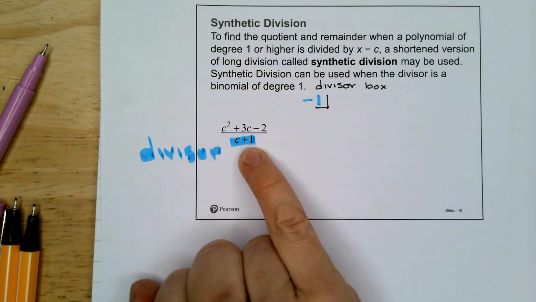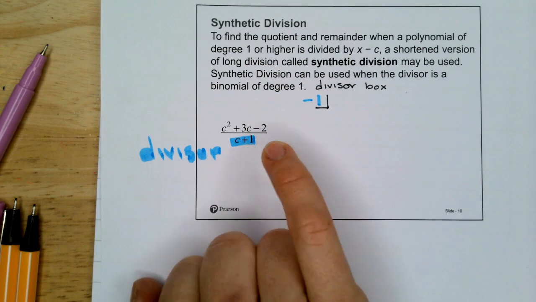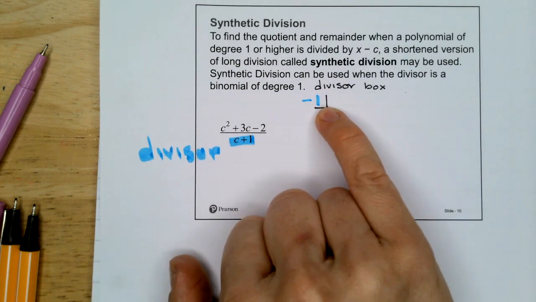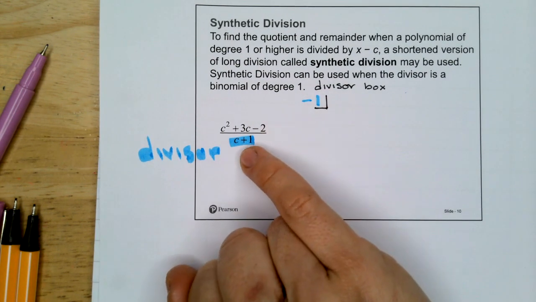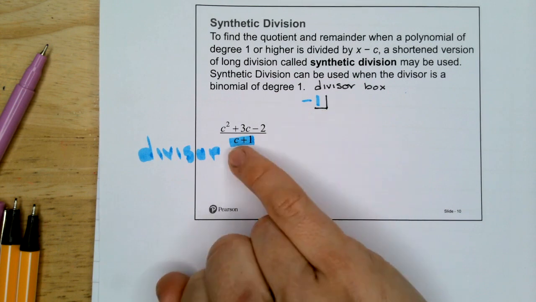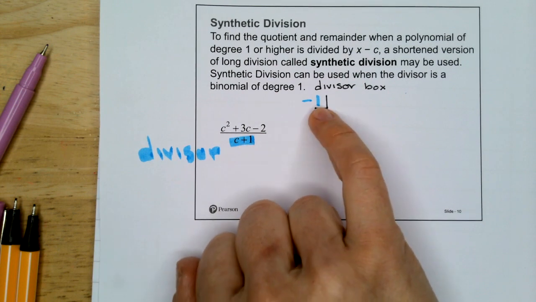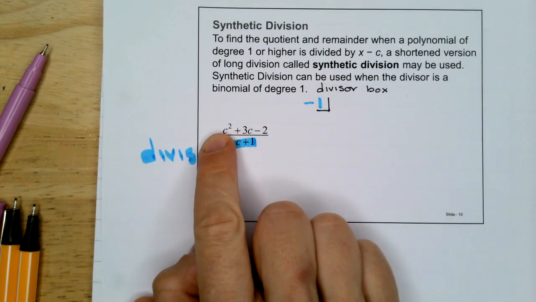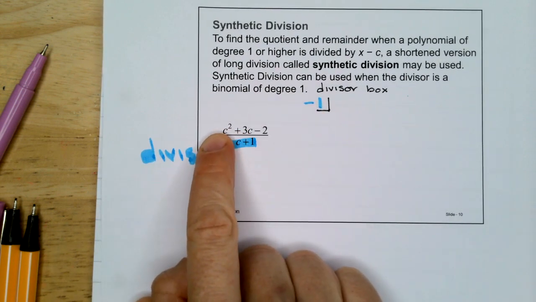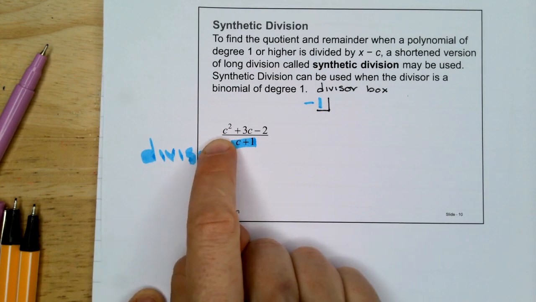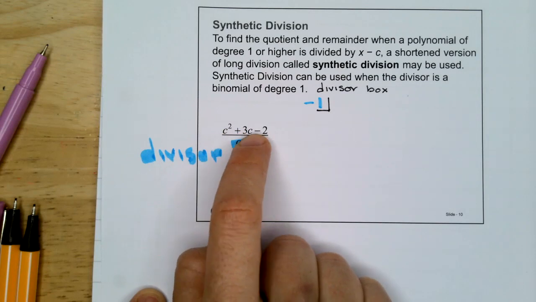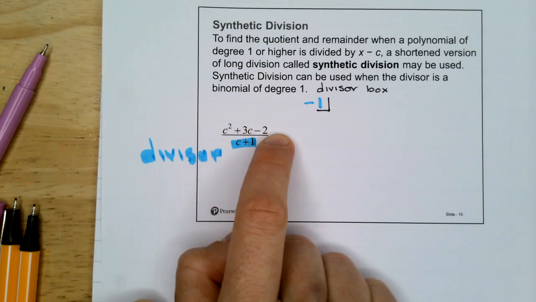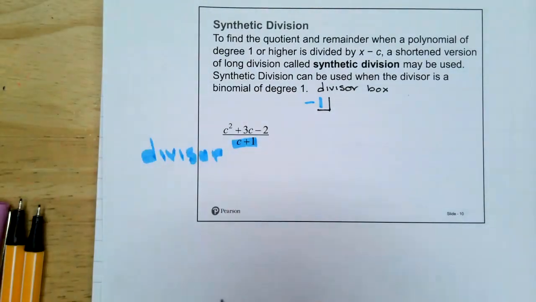The constant is 1 because it doesn't have a c or an x with it. So the opposite of that is -1. If it's a negative, if it's a minus, make it a plus. If it's a plus, as in this case, make it a minus, okay? Now, you want to ensure that the dividend is in order: c squared, c to the first, c to the 0 place.